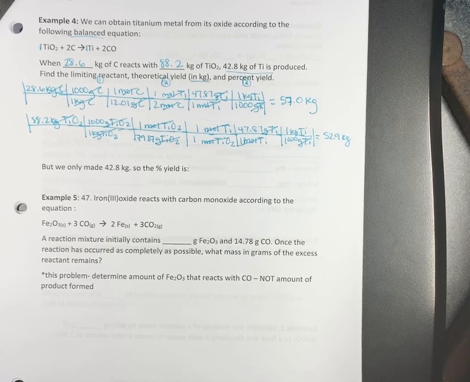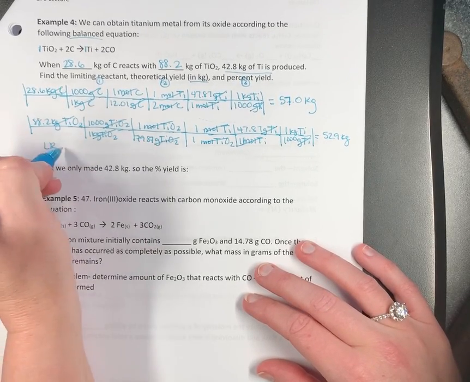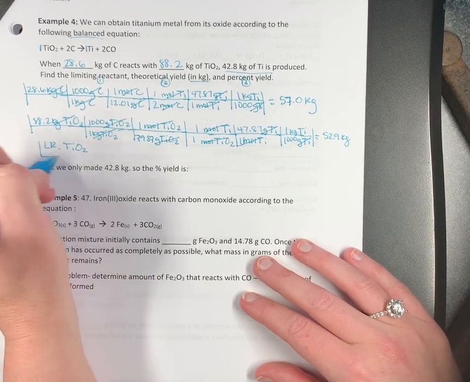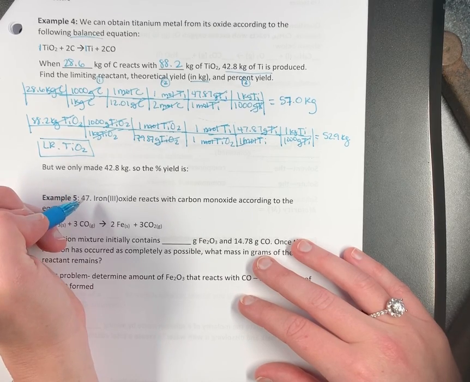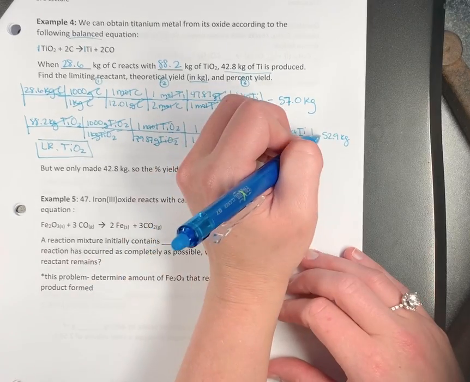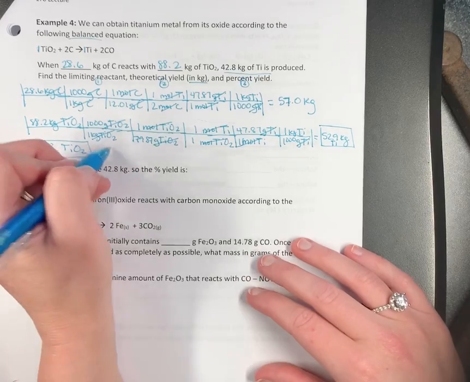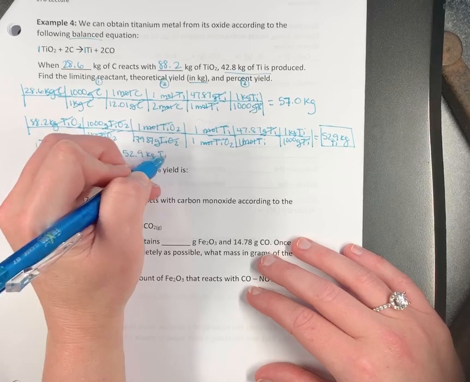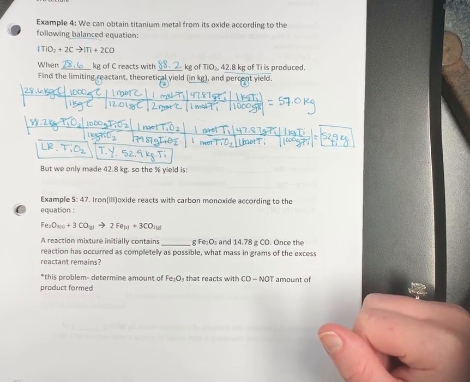The problem is asking us to find the limiting reactant. What's the limiting reactant here? Yeah, it's the titanium oxide there. What is the theoretical yield? Yes, it's going to be the lower one. So if you want to write it right here, theoretical yield, 52.9 kilograms titanium. Either way, just put it on there where it's obvious for me to see it.